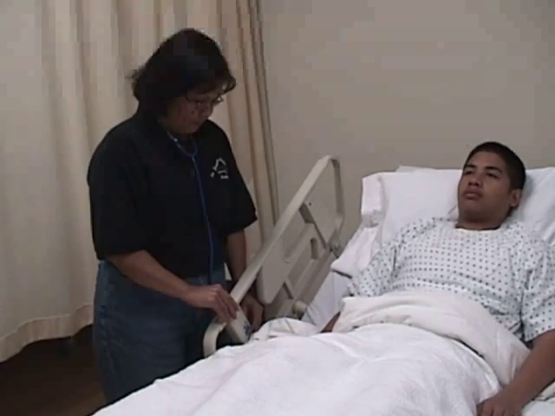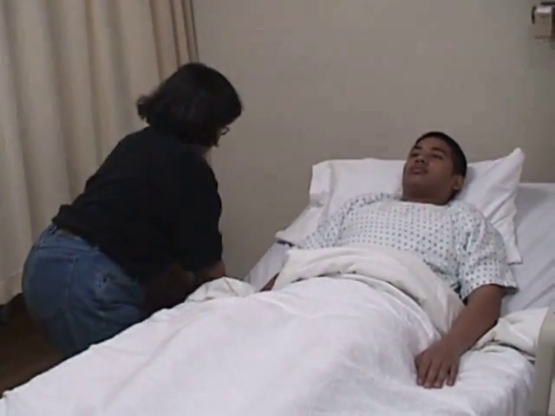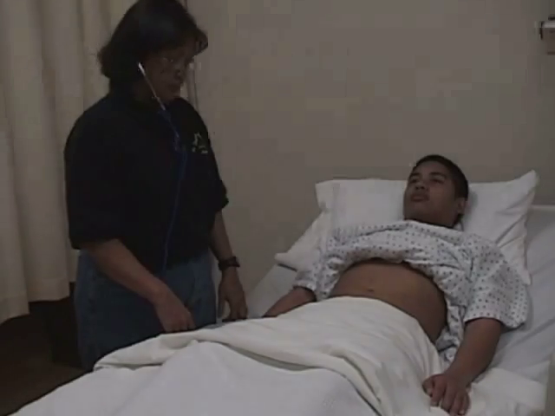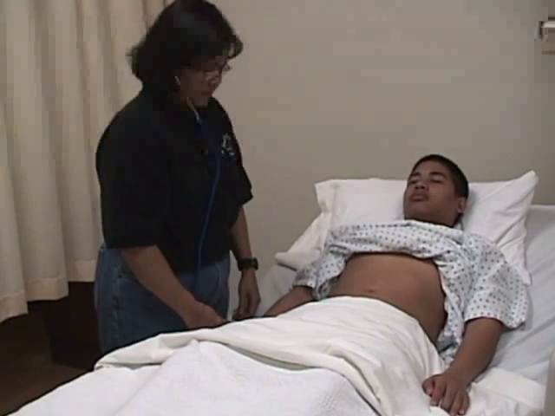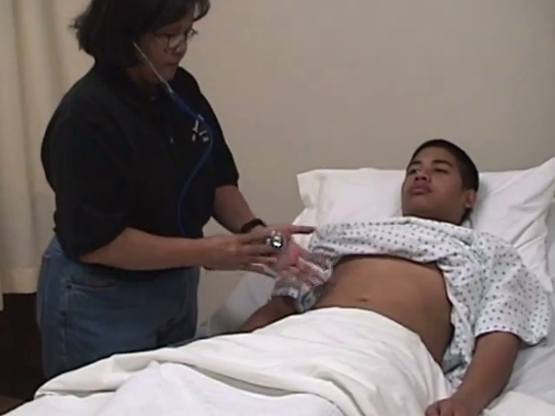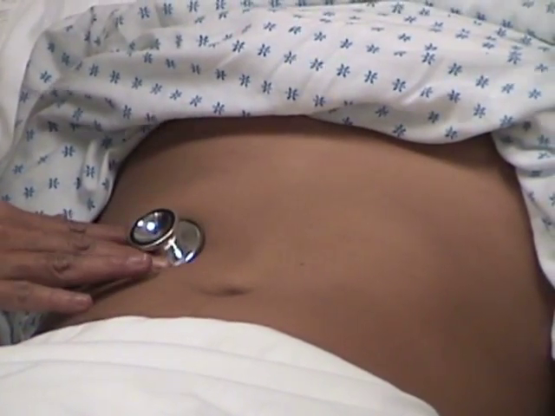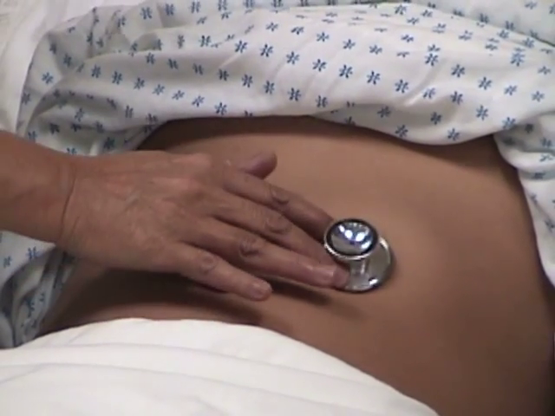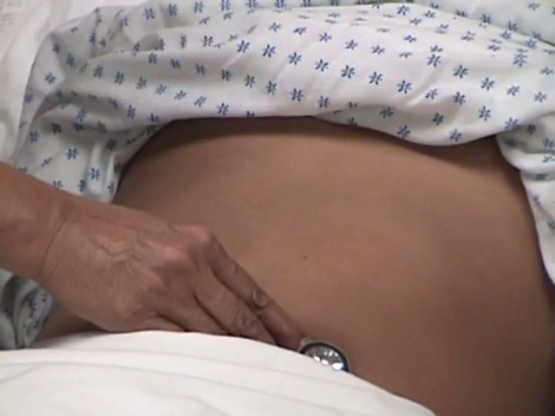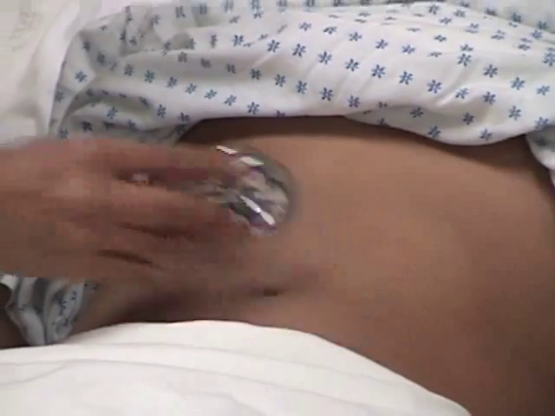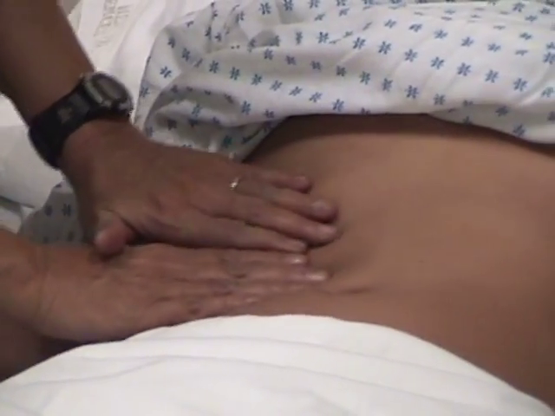When assessing the GI system, techniques to be used are inspection, auscultation, and palpation. Inspection requires noting the abdomen for skin color, surface characteristics, scars, and contours. Auscultation requires that the student move in an organized manner, starting at the right lower quadrant, right upper quadrant, left upper quadrant, left lower quadrant, listening at each side for 5 to 15 seconds. Palpation is done lightly, assessing for tenderness, muscle tone, and masses with warmed hands.